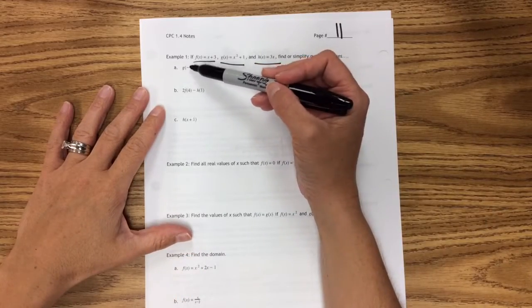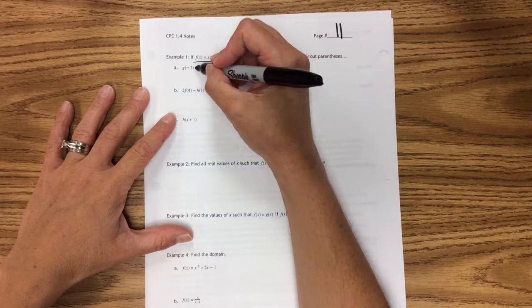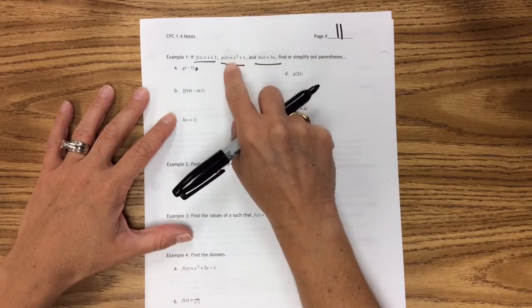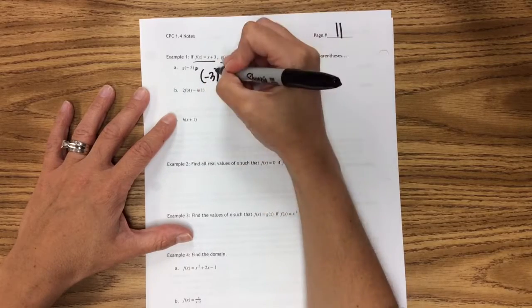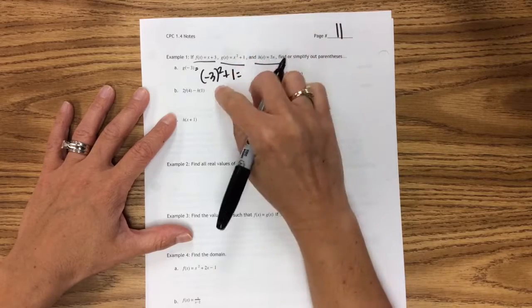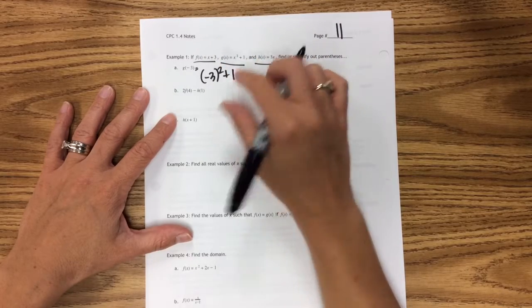So here it's g of negative 3. That means I have to plug negative 3 in for x in the g function. So negative 3 squared is 9, 9 plus 1 is 10.